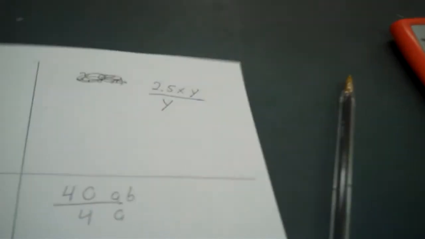Okay, now if you want to pause the video and do numbers 1, 2, 3, 4, 5, 6, go right ahead. You're naming the property that each statement illustrates. You have your notes here, for example. And then when you're done with 1 through 6, you want to resume the video so you can figure out how to do the rest of the assignment.